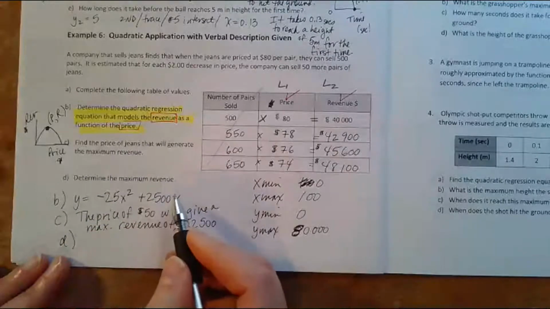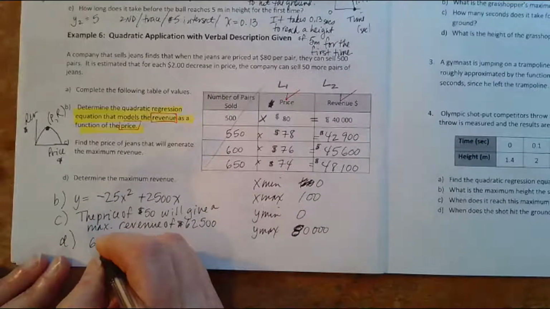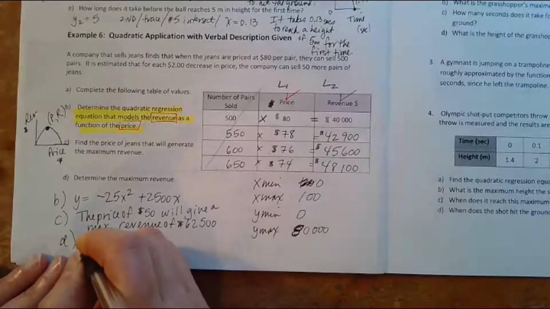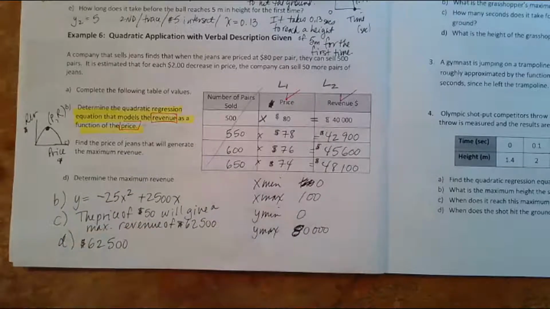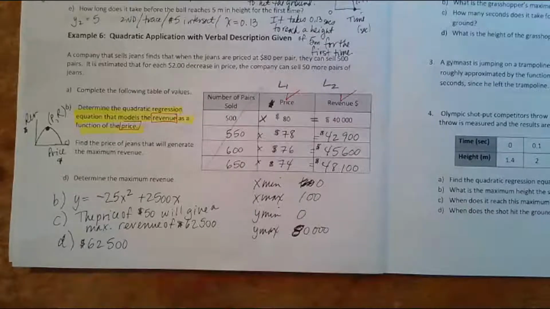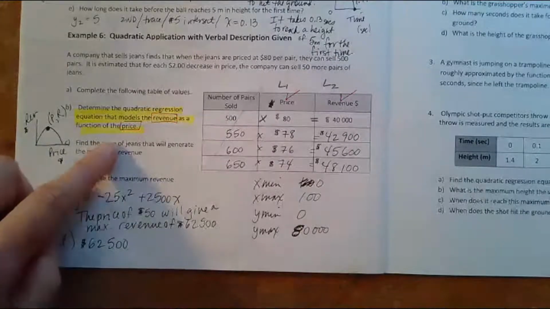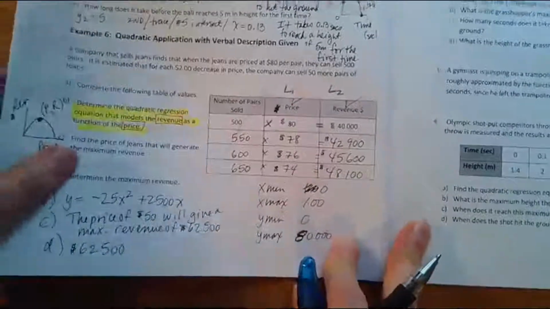Determine the maximum revenue. Well, it was 62,500. So I answered part C and D actually in part C. So that's it. It looked a little daunting at the beginning, but it really wasn't that difficult, right? If you just pay attention to the words and what they ask you to do.